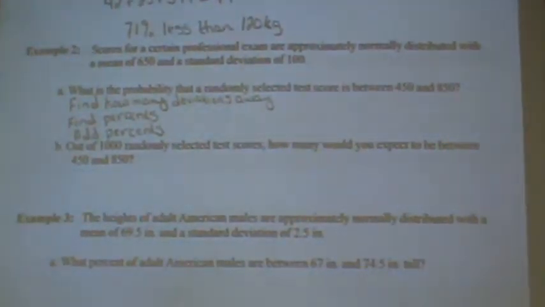So the first thing that we're going to do, we need to find how many standard deviations, or how many deviations away we are. And then we're going to find percents using the graph. And then we're going to add those percents, just like we did with the brown bears. So the first thing that we need to do is find out how many deviations away we are.